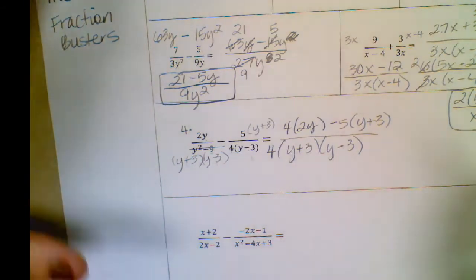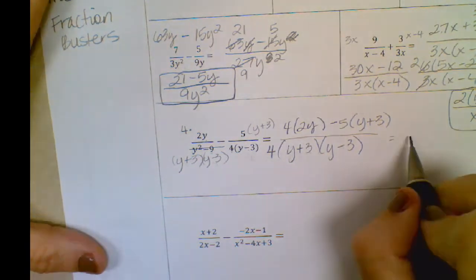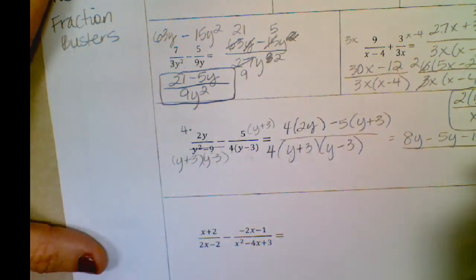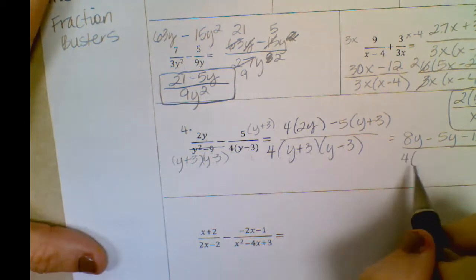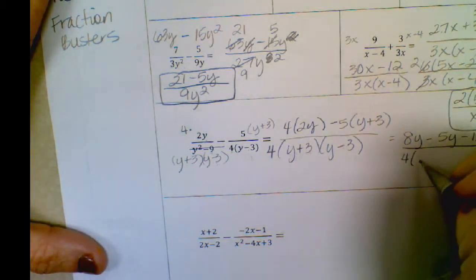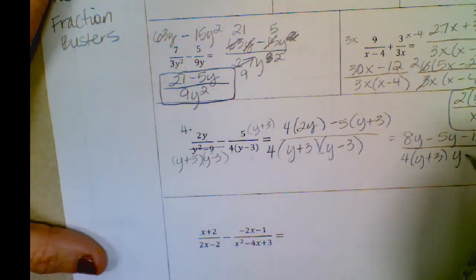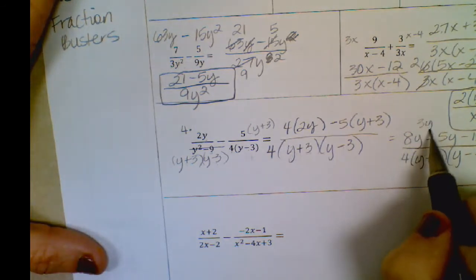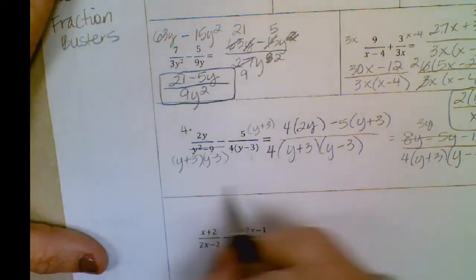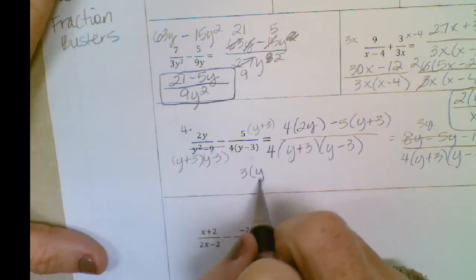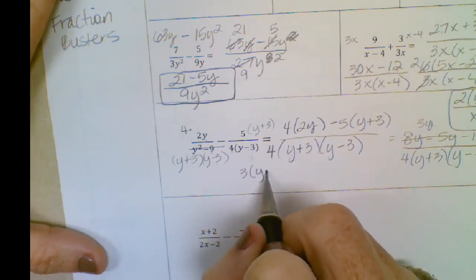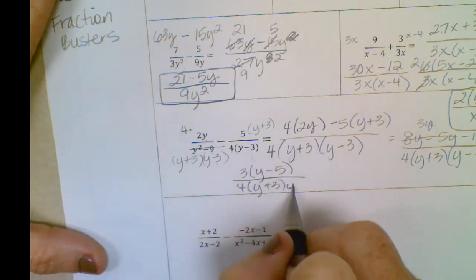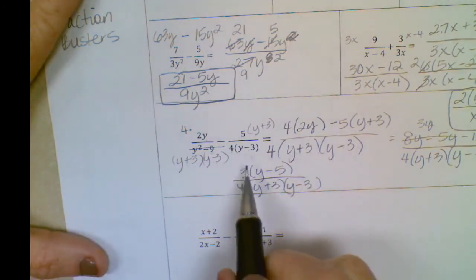Now I can go ahead and multiply that out and simplify anything that will simplify for me. So I get 8y minus 5y minus 15 over 4 times y. I'm just going to leave it in factored form for now, see what happens. So up here, 8y minus 5y would give me 3y. And then I can in fact, or sorry, factor out a 3 from both of those, and I would get y, 3 times y minus 5 over 4 times y plus 3, y minus 3. And nothing else here can cancel.